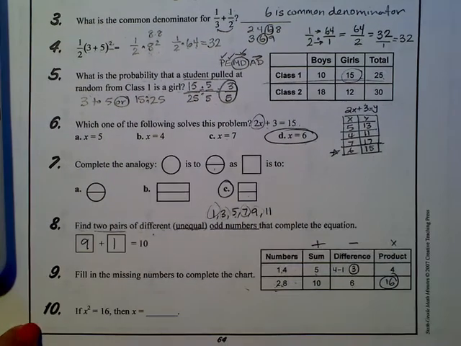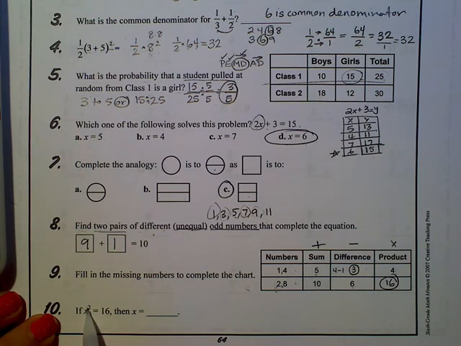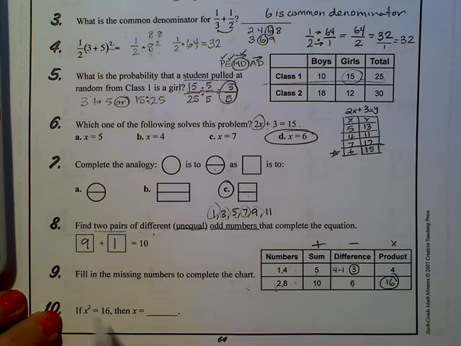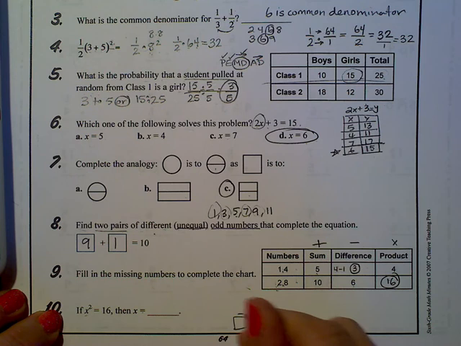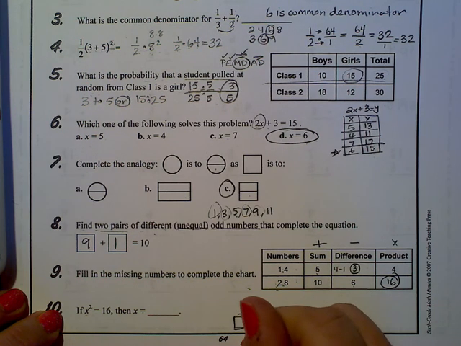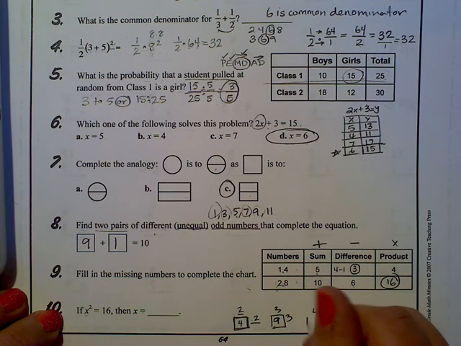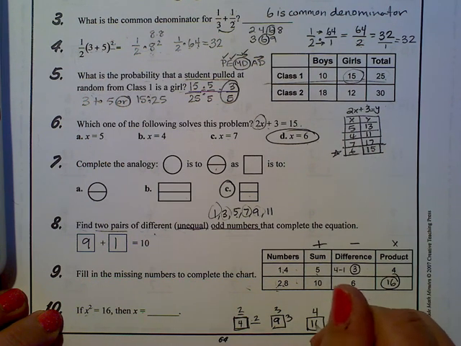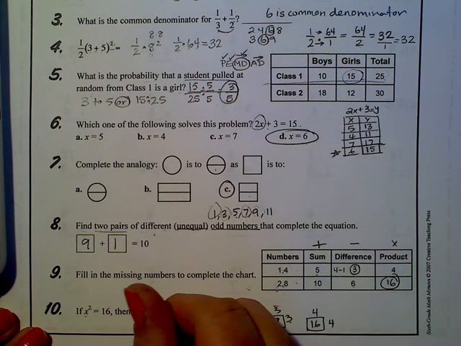Last problem. If x squared equals 16, then x equals, so you need to have two numbers that you want squared. We need to have two numbers on this side and this side that are the same number, because we want a perfect square. So if I did 2 and 2, that would be 4. If I did 3 and 3, that would be 9. And if I did 4 and 4, that would be 16. So squared, so I have a number times itself, x would be 4.